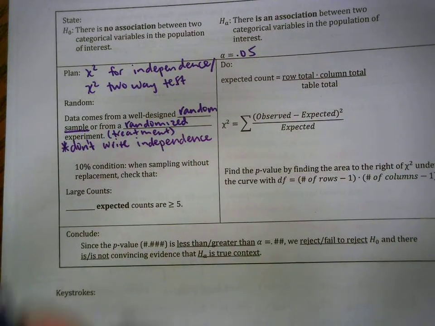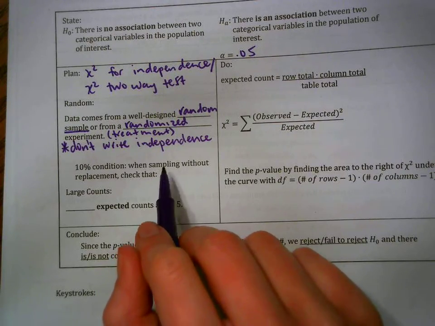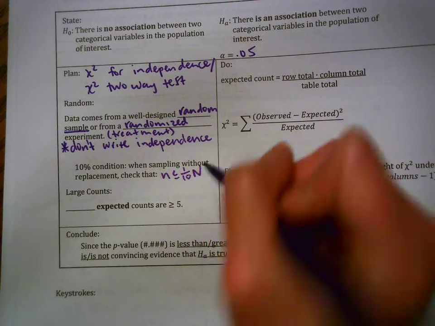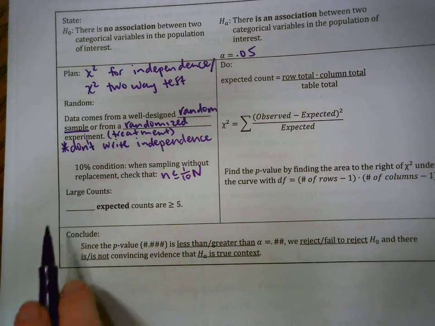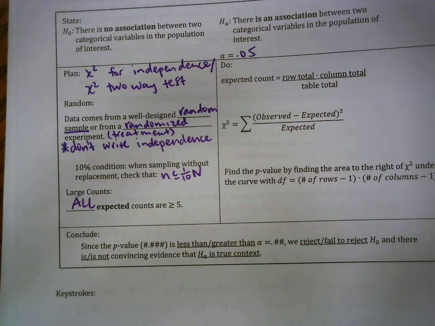And then if it's a random sample, you still need to check the 10% rule, that your sample size is less than 1/10 of the whole population size. And our large counts condition hasn't changed, that all expected counts are greater than 5. You still need to show that, and you need to write them down.